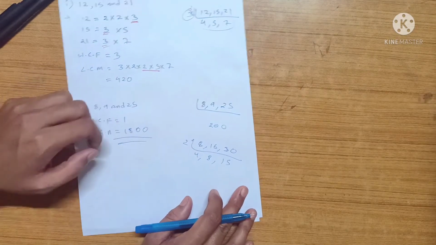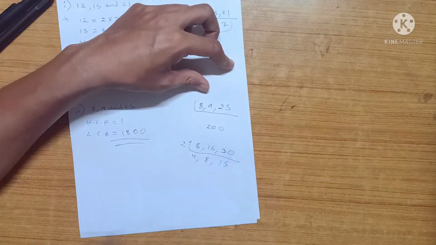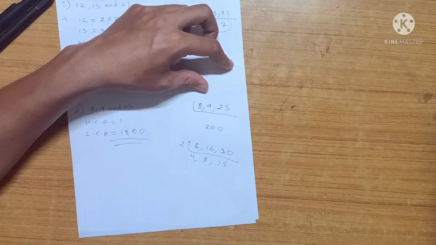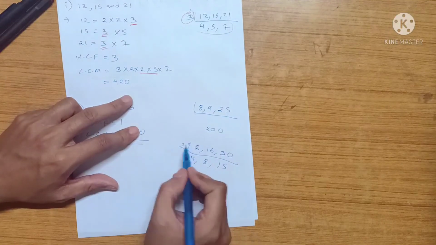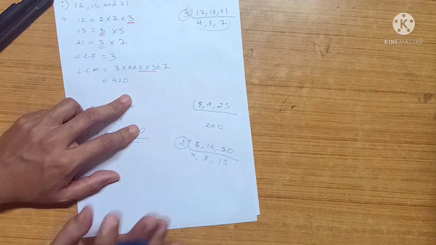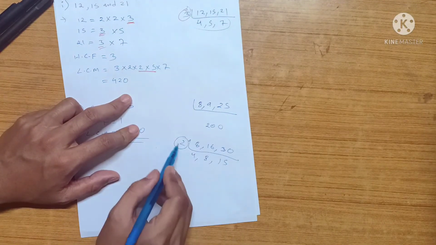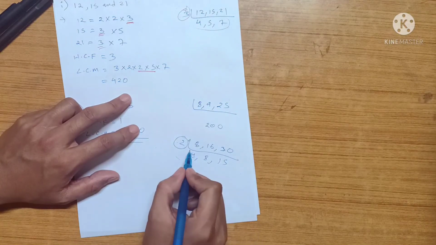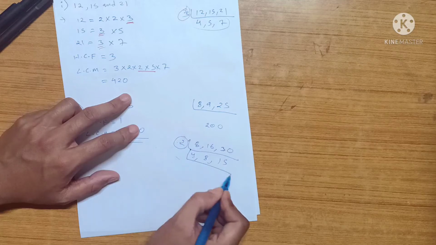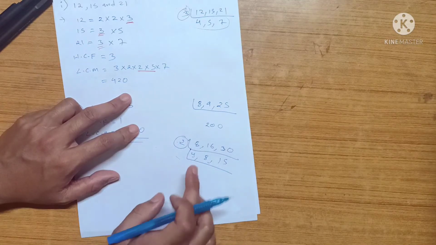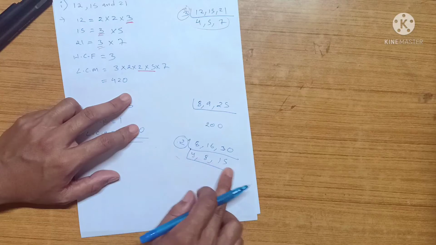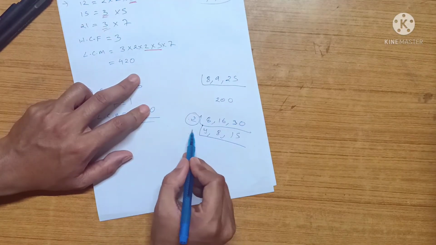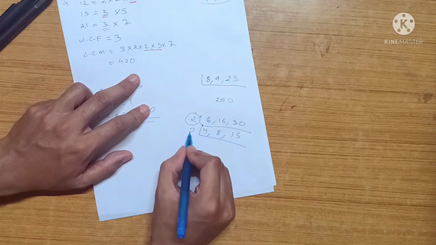So HCF will be 2 only. Okay, in this case HCF is 2, but LCM is not the product of all of these three. For LCM, after finding the HCF, you have to keep dividing again and again until no number can divide two things at once. Because right now I know no number can divide all three, but at least two can.